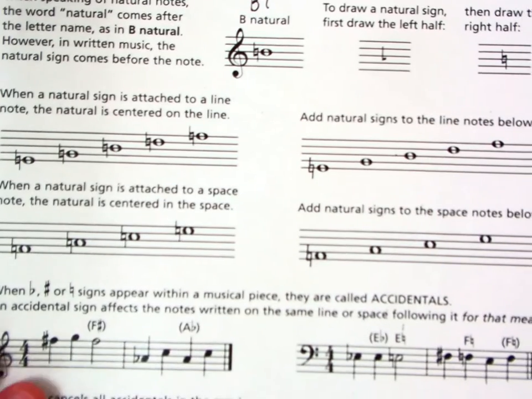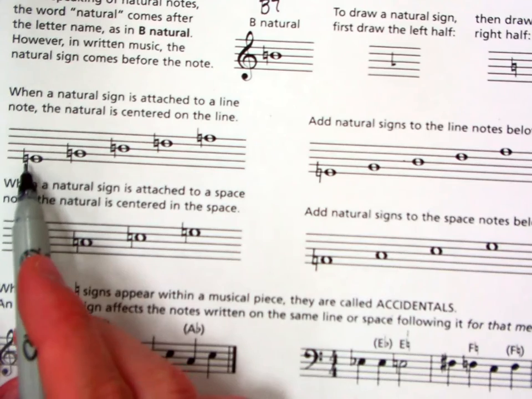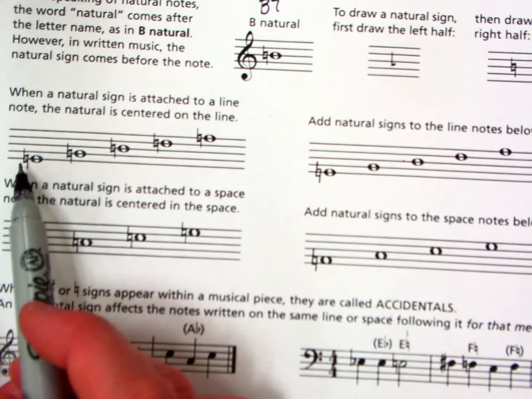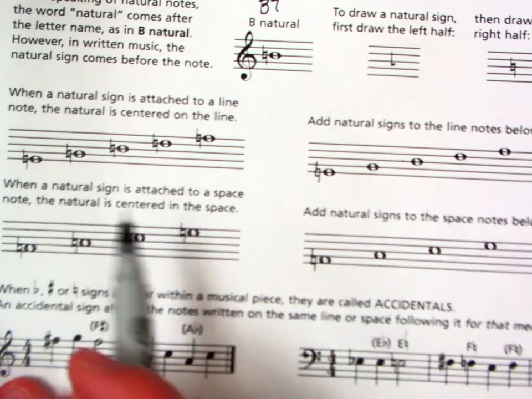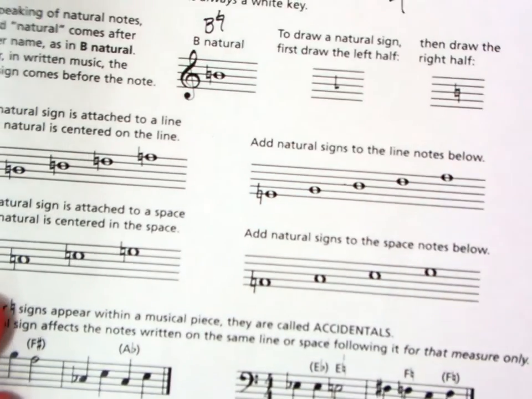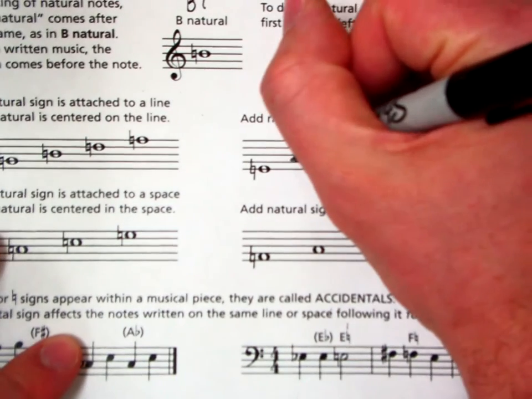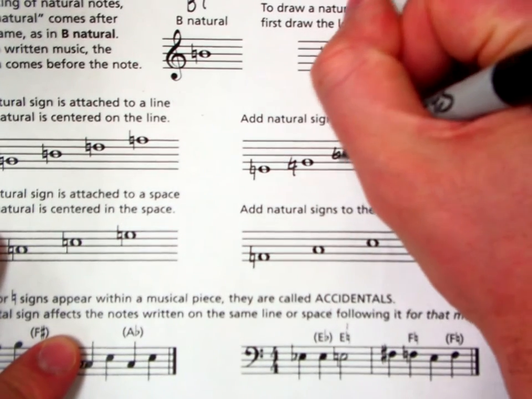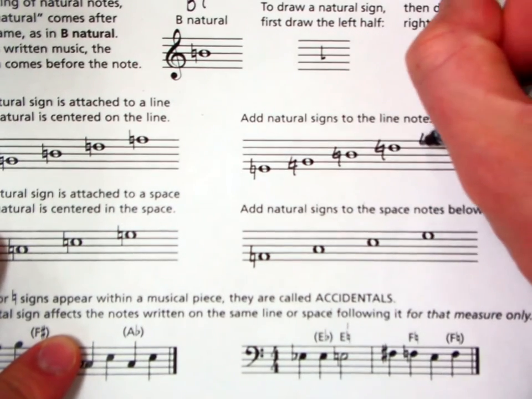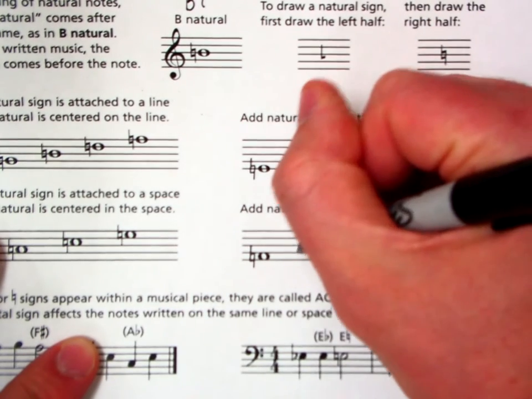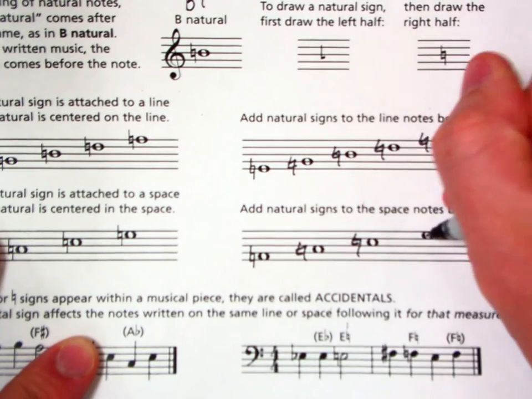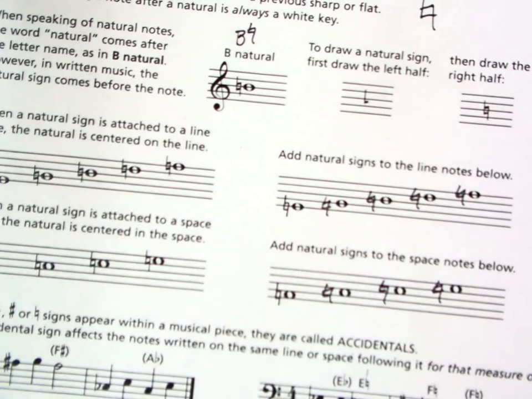Now, same thing we've done before. The box of the sharp or the natural sign would occur in the middle of the line or in the space. So if I do that really quick over here, and you can practice it too, right? Natural, natural, natural, natural, on the line or in the space. There you go. So natural signs.